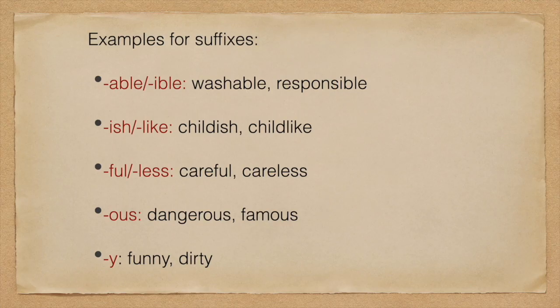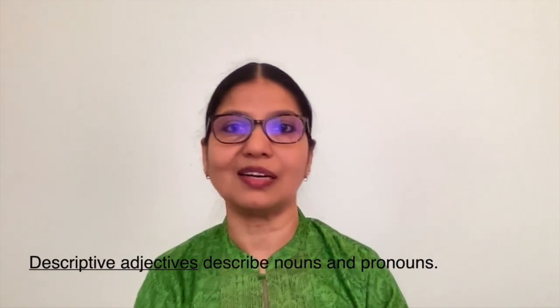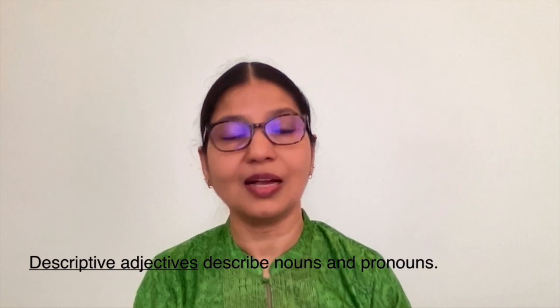Now let's focus on some important types of adjectives and let's begin with descriptive adjectives. A descriptive adjective, as the name suggests, is a word which describes a noun or a pronoun. Most adjectives belong to this type. A descriptive adjective describes the qualities or attributes of a noun or a pronoun that it modifies. They are also called qualifying adjectives.